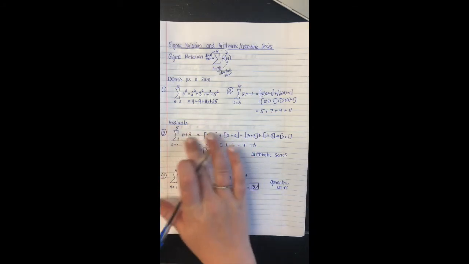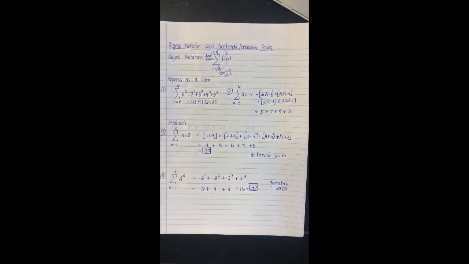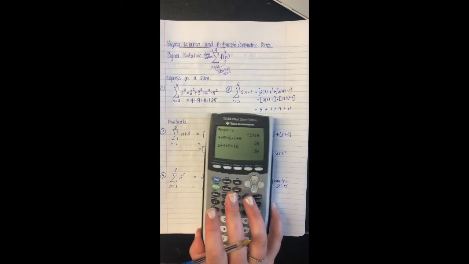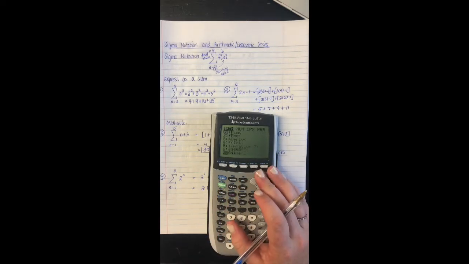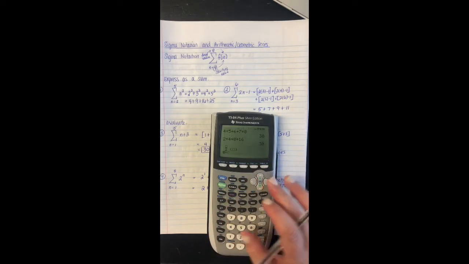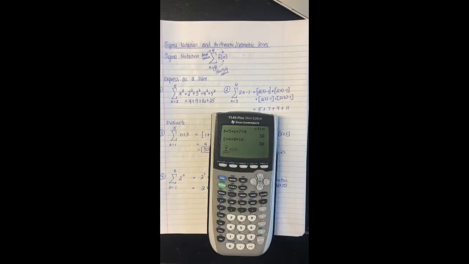So now if I want a way to check that this is 30, what you can do is go on your calculator and hit the math button, scroll up from the bottom to where it says summation, and you'll see the sigma notation come up just like you did before.